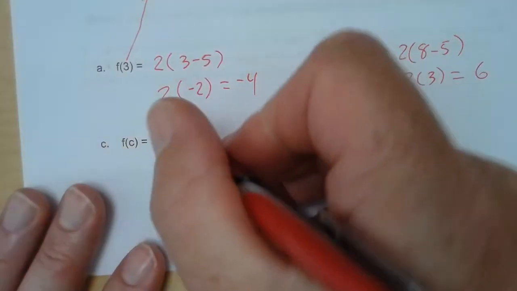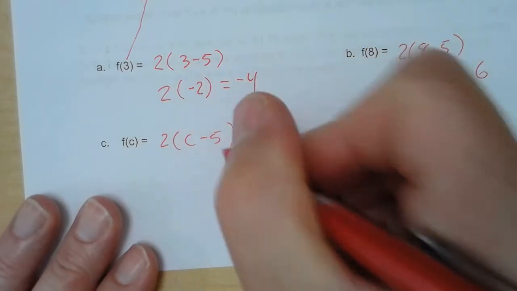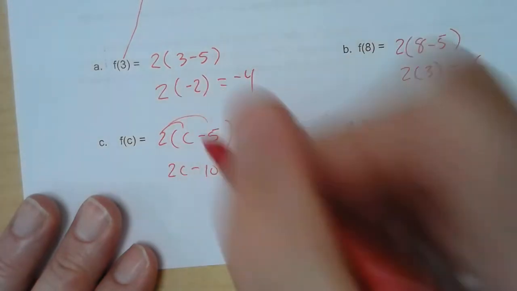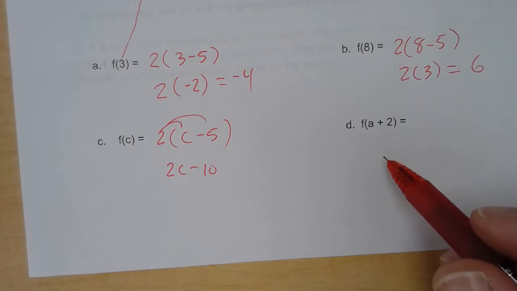Now you can put anything in for x. So we're going to put c in for x. So we get 2 times c minus 5. And then we can distribute: 2c minus 10. Or if we didn't distribute, it'd be factored. You can put all kinds of crazy stuff in for the x spot.